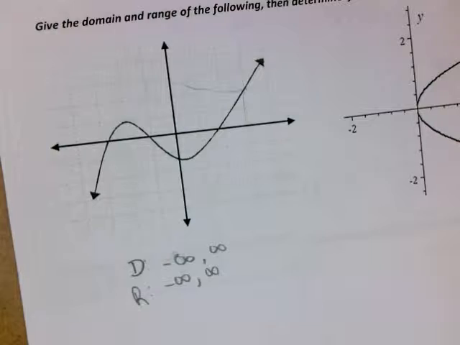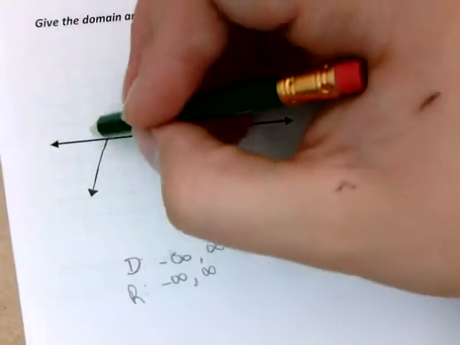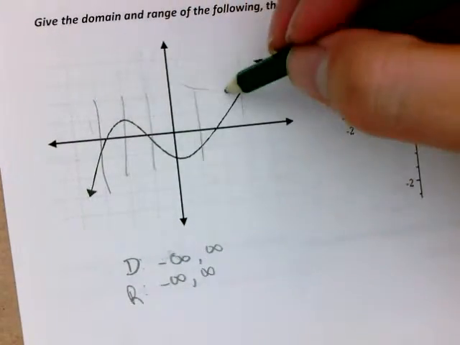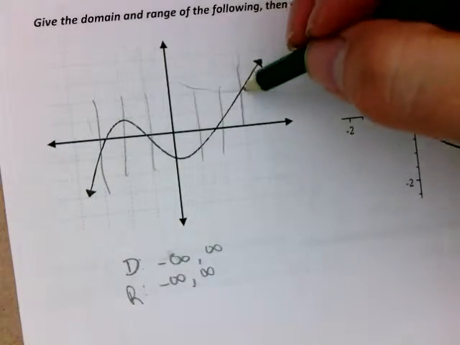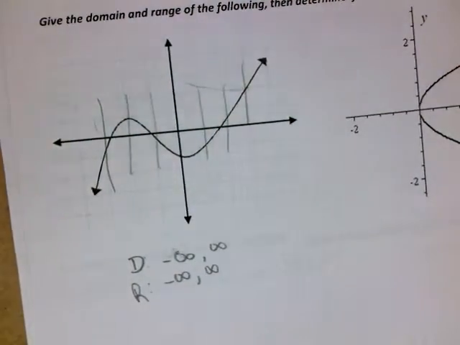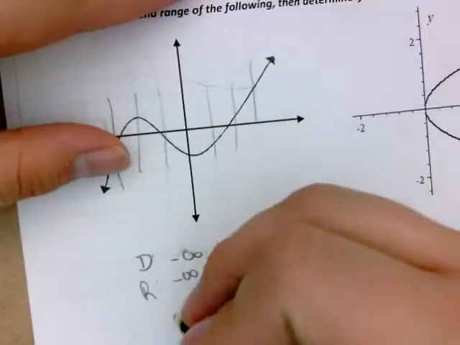Now, is this a function? Yes. Why? The vertical line test. If I draw a vertical line, will I be able to pass through more than one point at any time? No. I will only be passing through one point of this little squiggly right here. That's it. So it is a function.